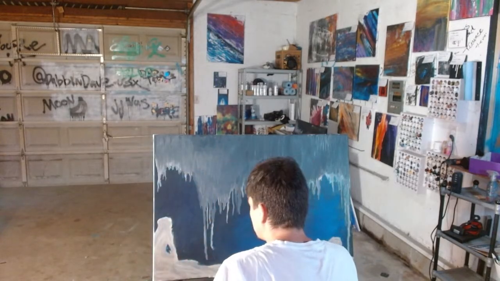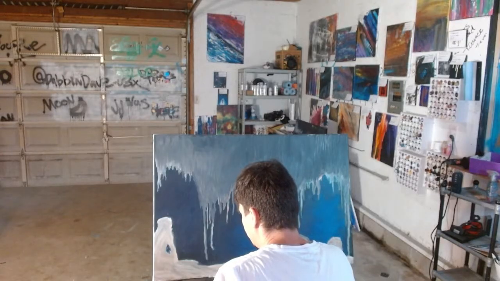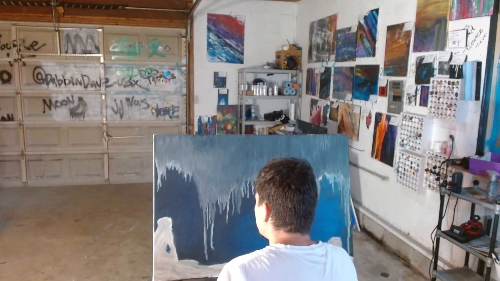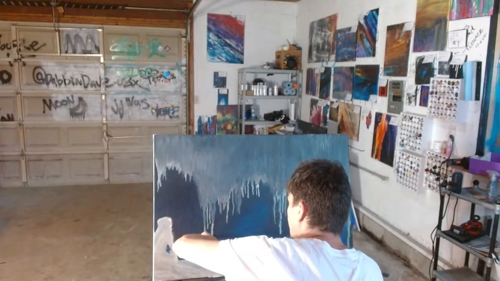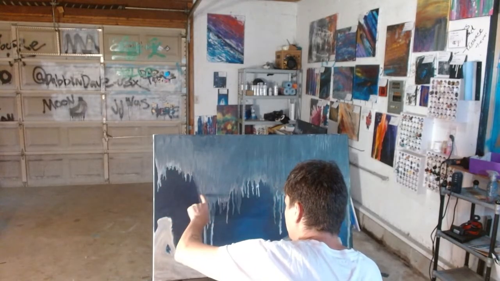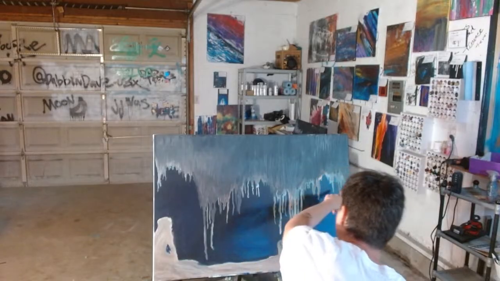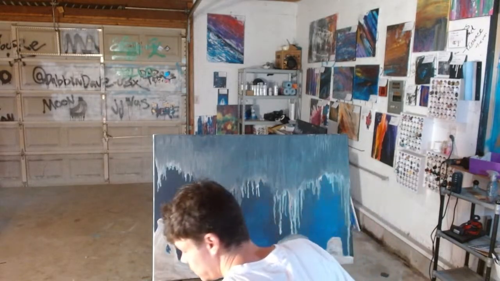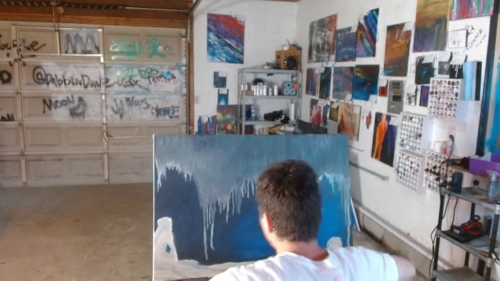Okay, so as I said before, we are doing some detail, and we're coloring in, or painting in, the stalactite cones, or whatever they're called. The drippy bits.